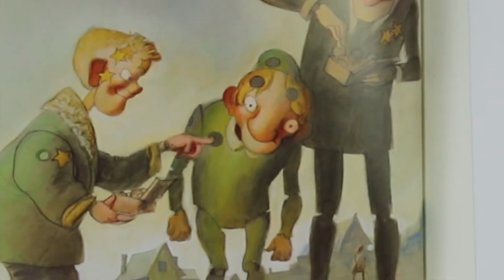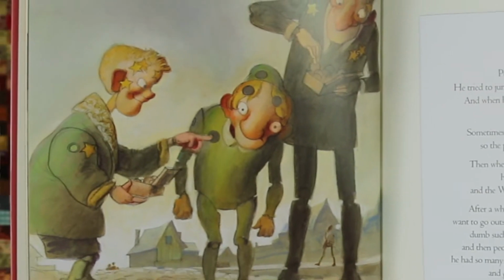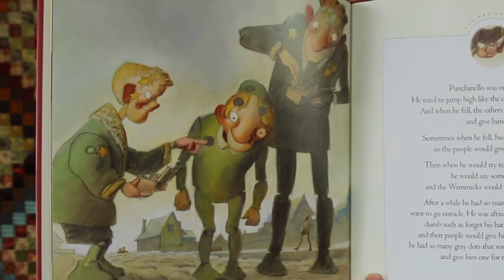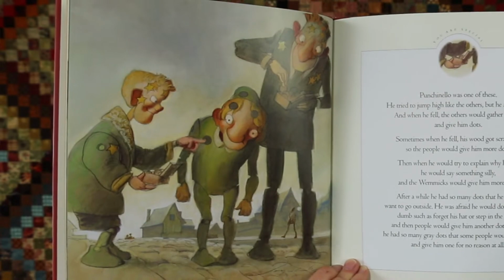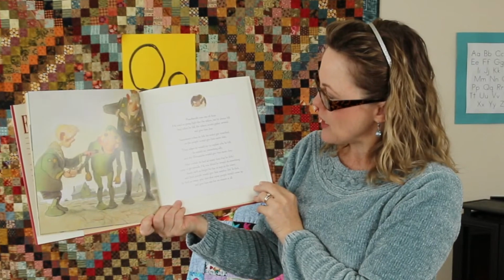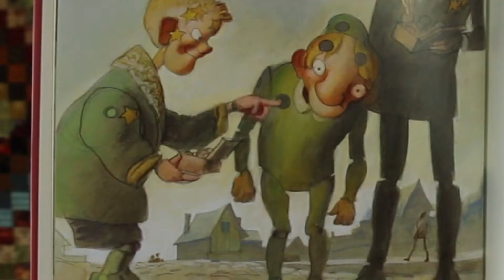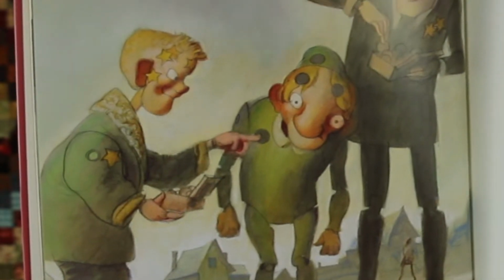He tried to jump high like the others, but he always fell. And when he fell, the others would gather around and give him dots. Sometimes when he fell, his wood got scratched. So the people would give him more dots.